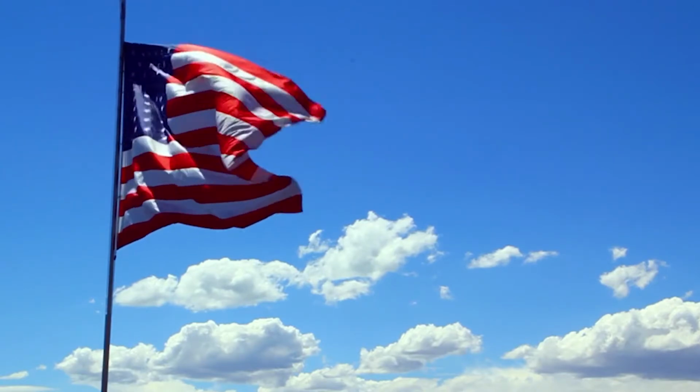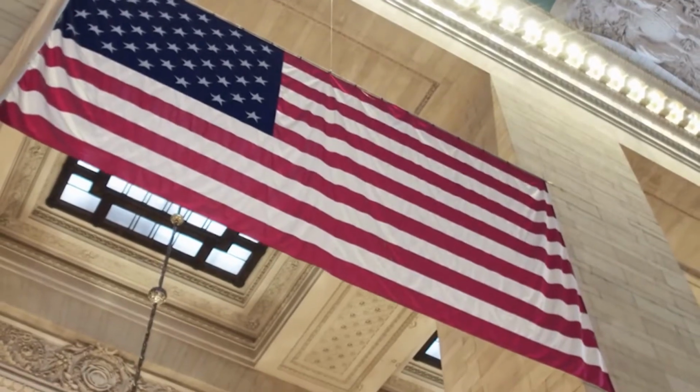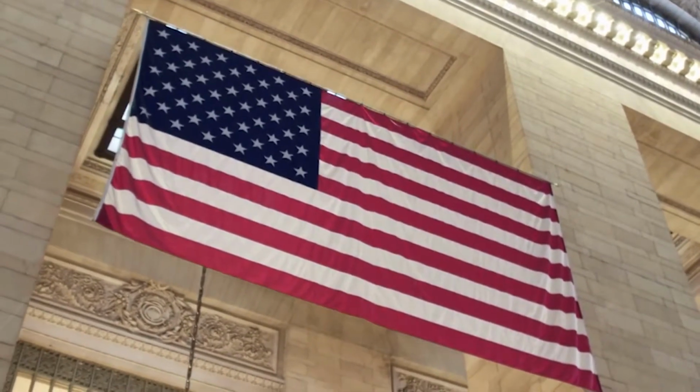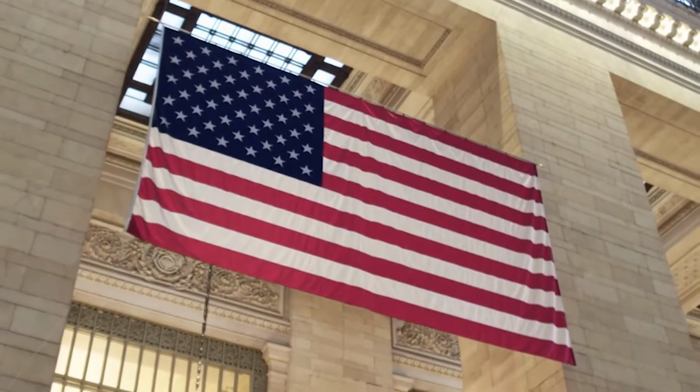On June 14th, 1777, the Second Continental Congress passed a resolution stating that the flag of the United States will be 13 stripes, alternate red and white, and that the Union will be 13 stars in white on a blue field, representing a new constellation. Over 100 years later, in 1916, President Woodrow Wilson marked the anniversary of that decree by officially establishing June 14th as Flag Day.